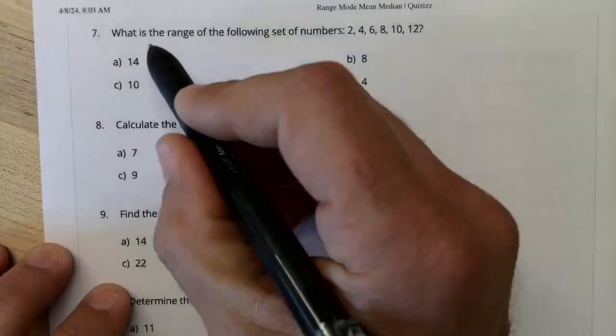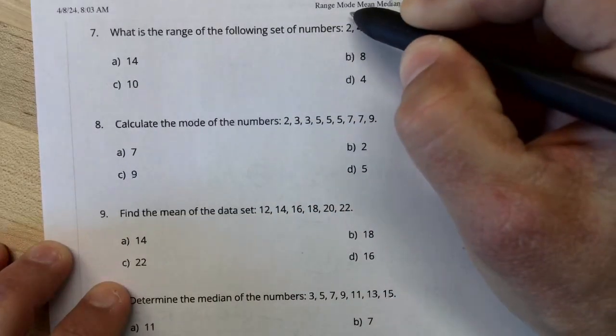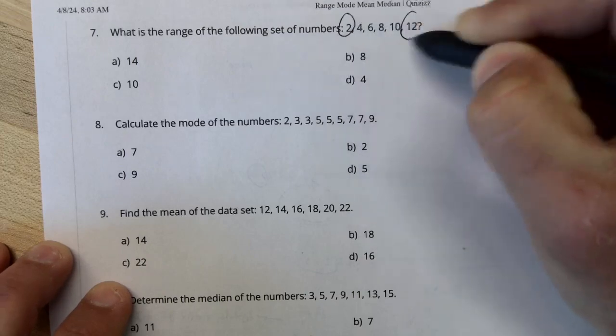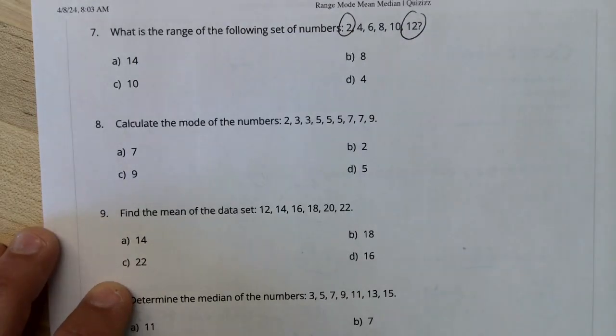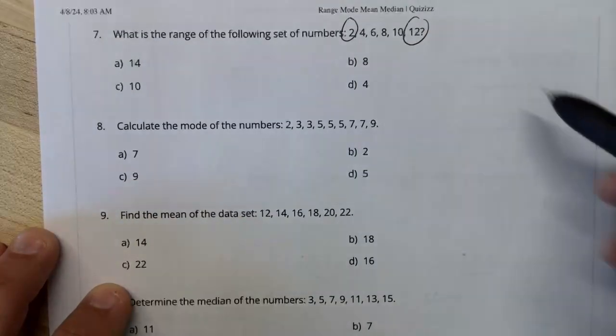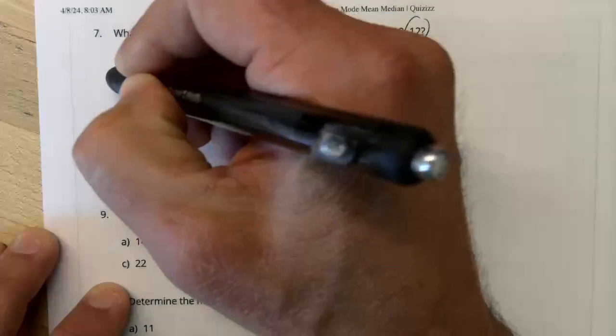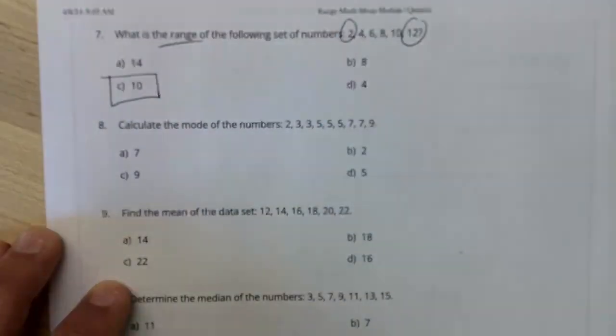What is the range? Guys. 2 and 12. I've still got to teach 2 new lessons, so y'all got to stay with me. 2 and 12. Why did I circle those? That's how we find the range. Subtract them. We're going to get 10.